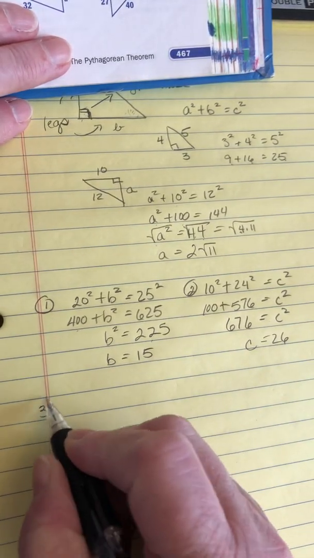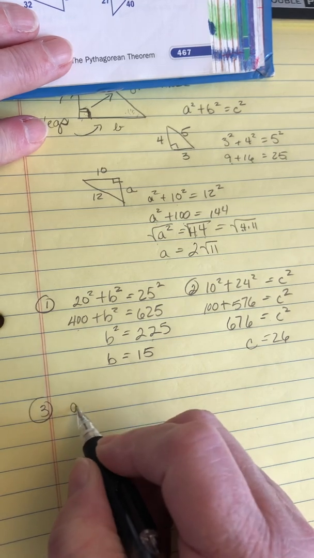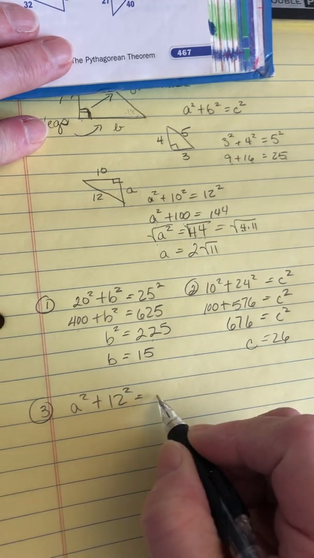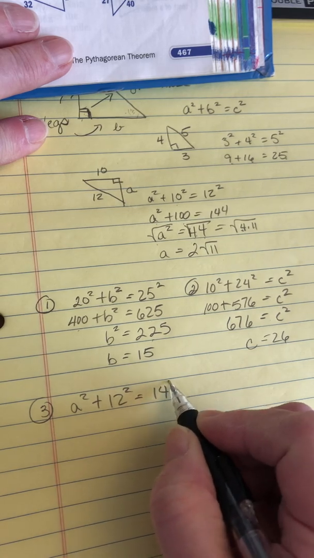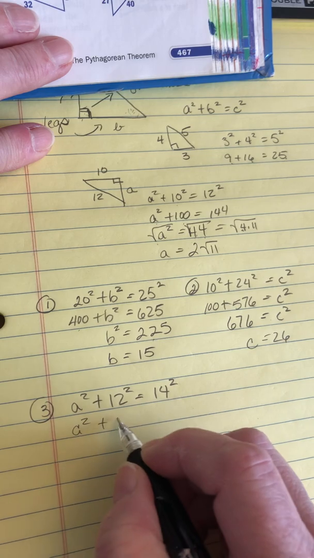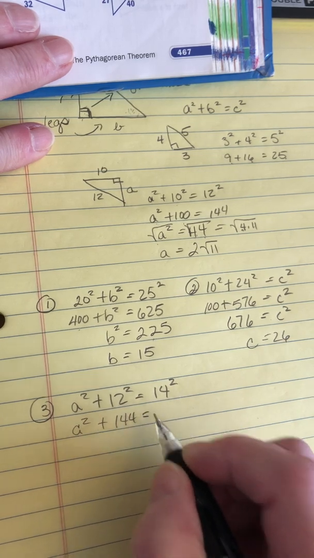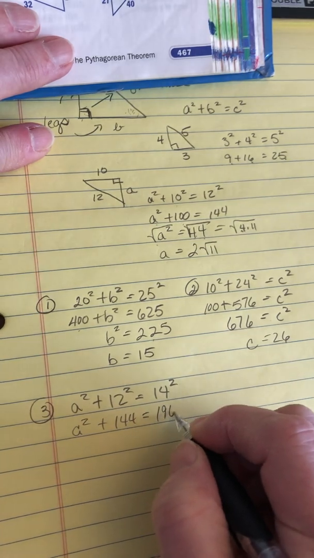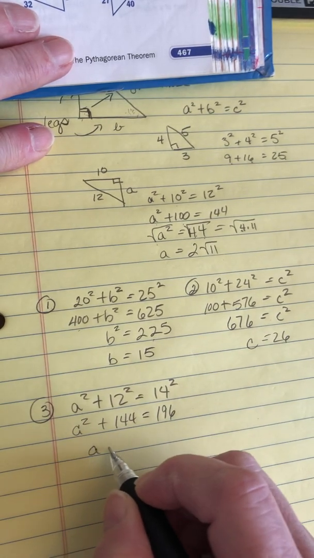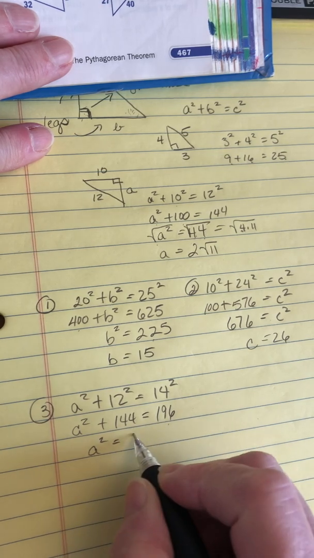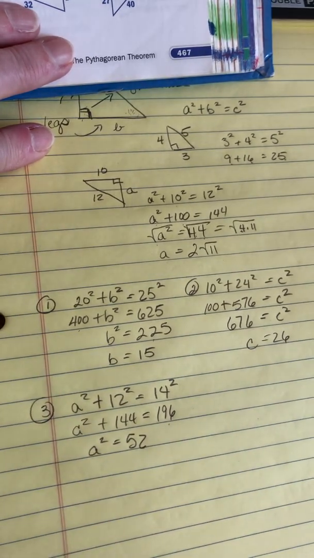All right, let's look at number 3. Checkpoint number 3, they don't tell you A. So A squared, B is 12. And that's going to equal C squared, which is 14 squared. Okay, we know 12 squared. A squared plus 144. 14, if I look at my table, is 196. And when I subtract, I get that A squared equals 52.